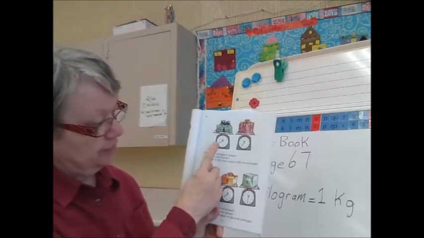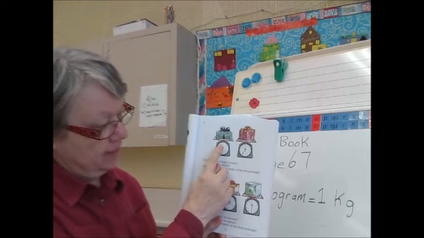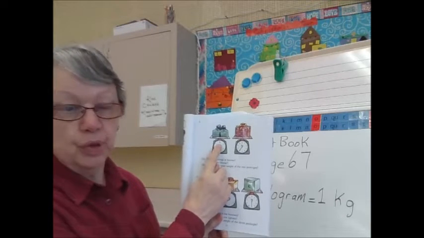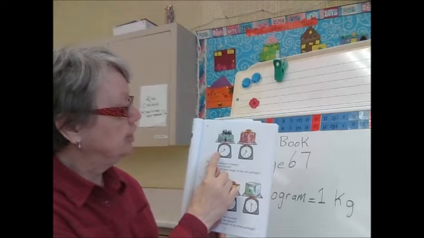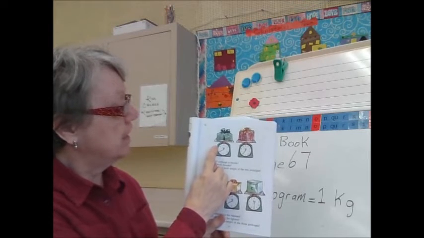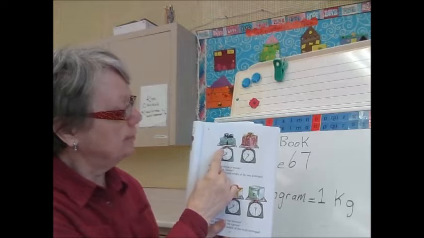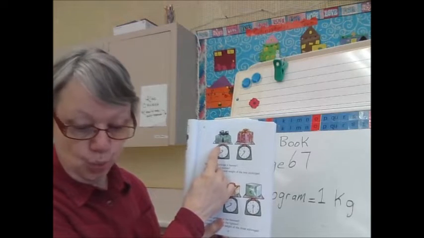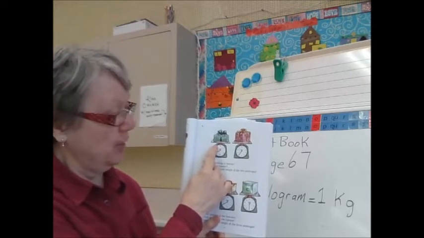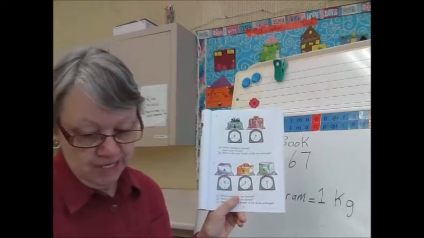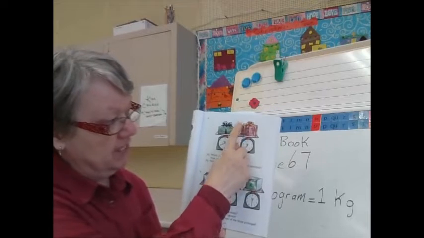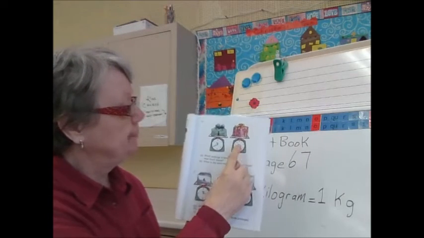If we look at the scale with the green present, it can weigh starting at 0. So 1, 2, 3, 4, 5, and then if we go to the top, 6. It can weigh up to 6 kilograms. It can show something that weighs up to 6 kilograms, okay? Now the scale with the purple and yellow present is a little different.